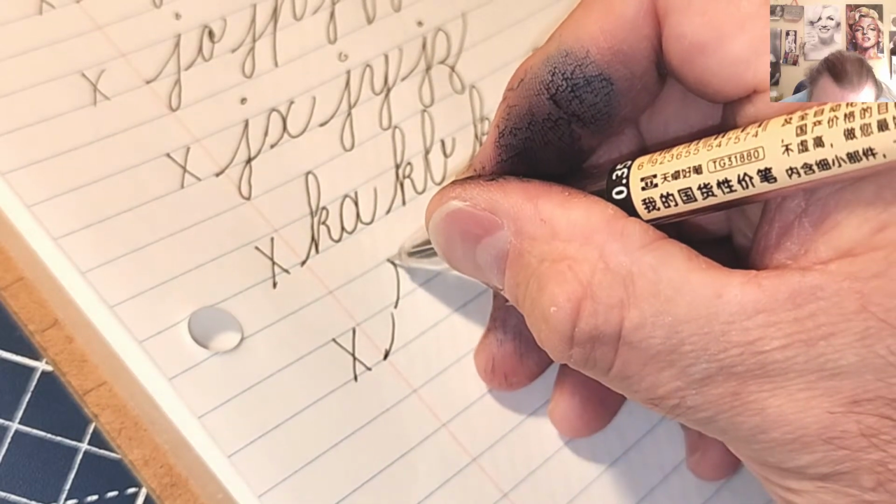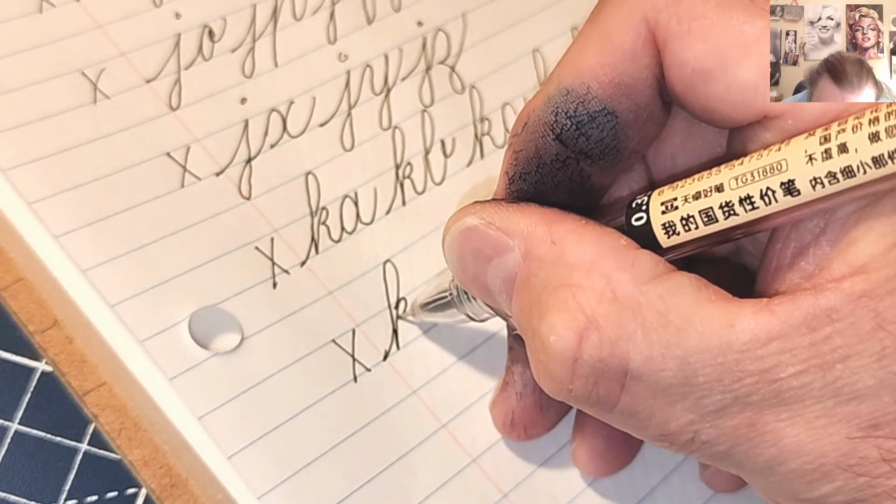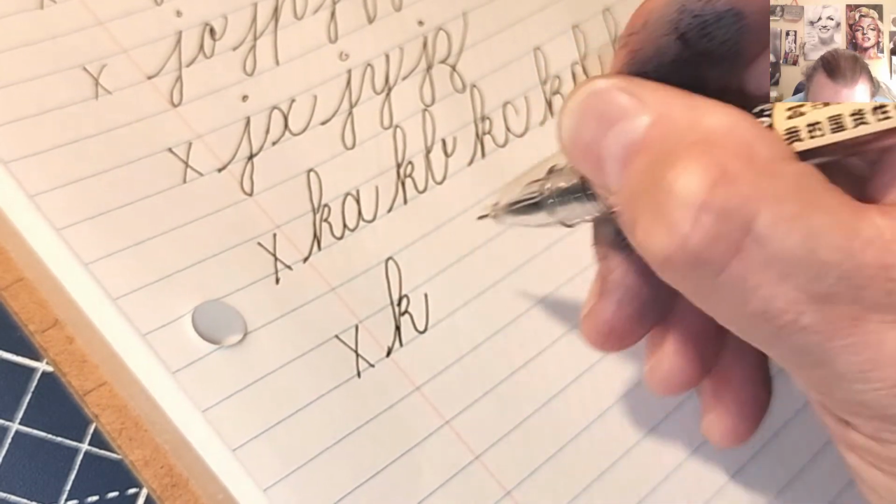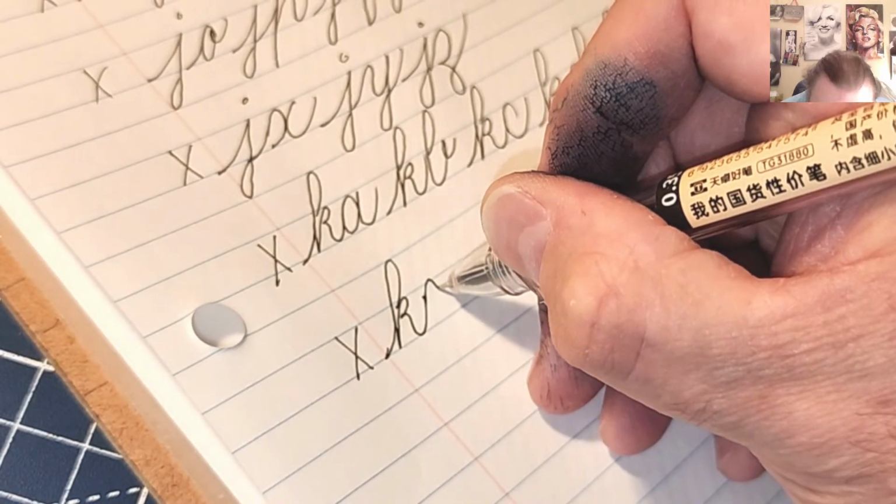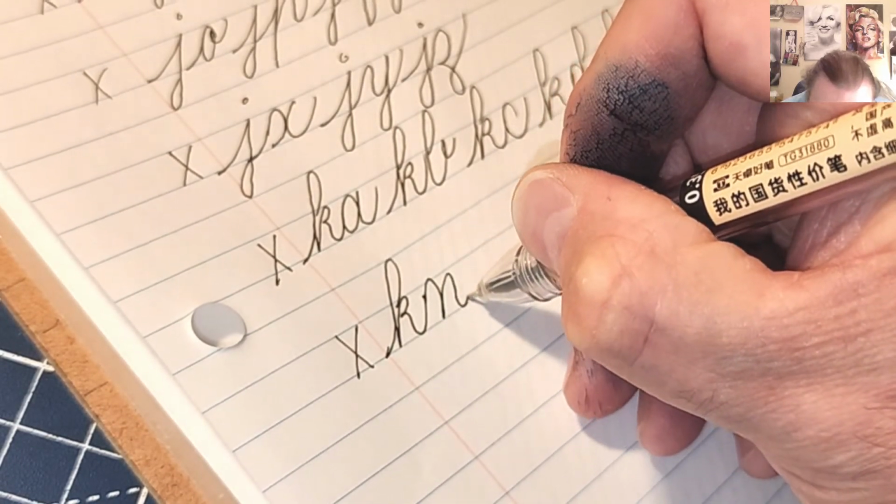Upstroke, ascending stem loop, K loop, underturn into an overturn, compound curve.